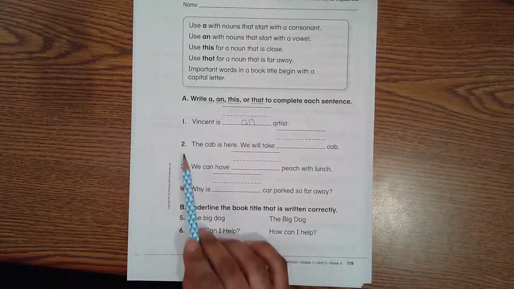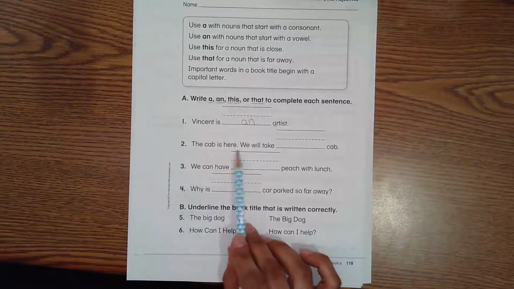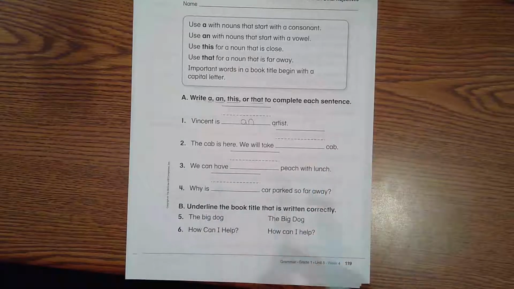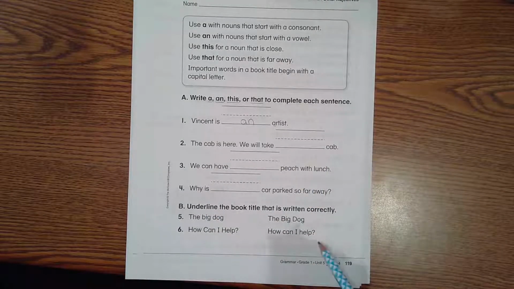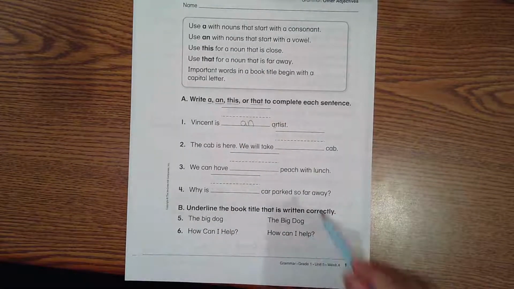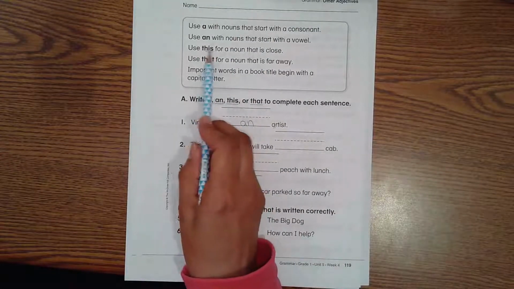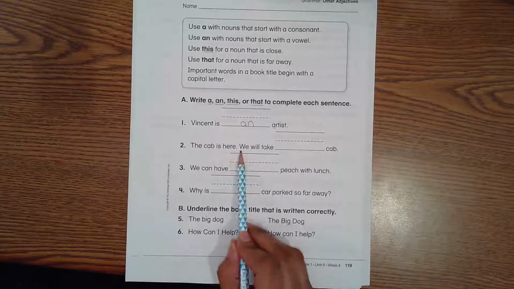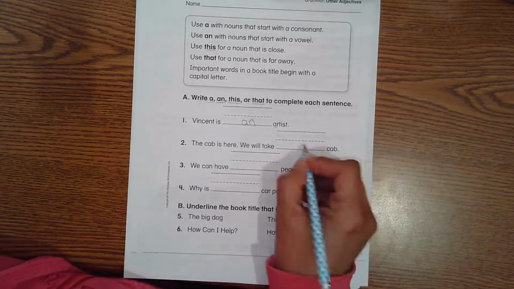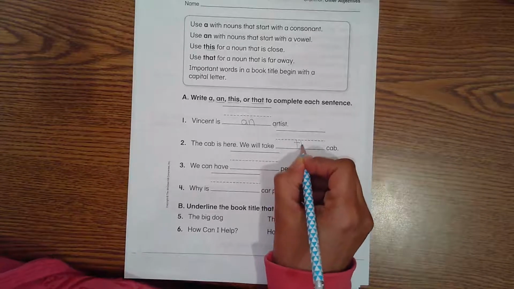All right, number 2. The cap is here. We will take blank cap. So the cap is here. It's here. So I'm going to use either this or that. And since it's here, that means it's close. So I'm going to use the word this. So the cap is here. We will take this cap. So this.